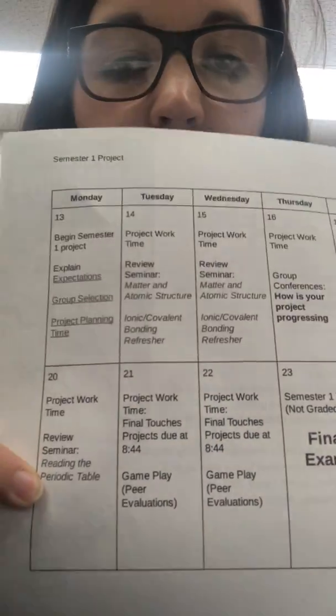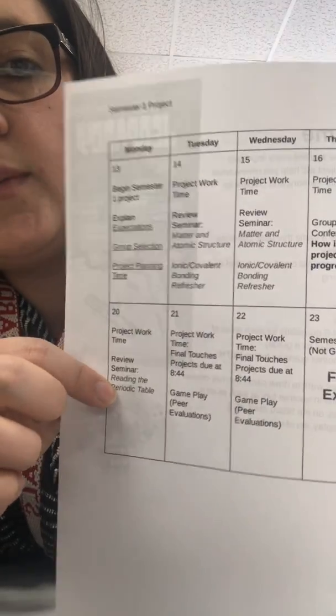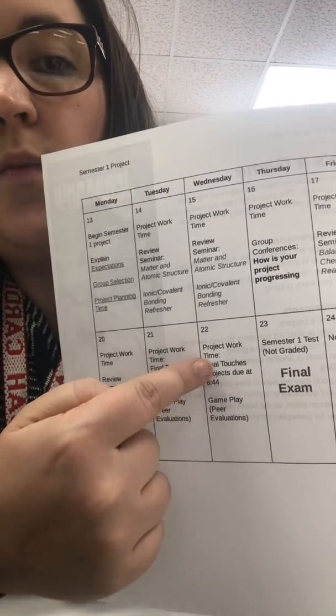Due dates for this, we are going to go through this whole week. We'll have review time and seminars. And then next week, Monday's still a project work day with a review seminar. Your project is going to be due on Wednesday at 8:44. So that is the end of first period during block. We are going to end our games there. And then the second part of block next week, we're going to play them and peer review each other, give each other a peer grade. And then that Thursday, the last day of the semester, you're going to take a final exam.